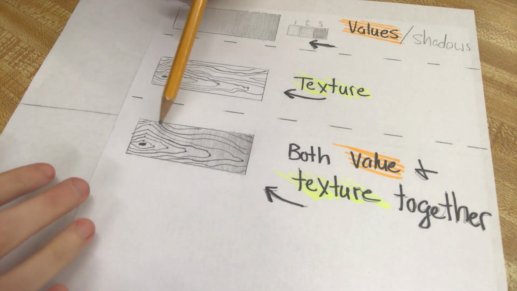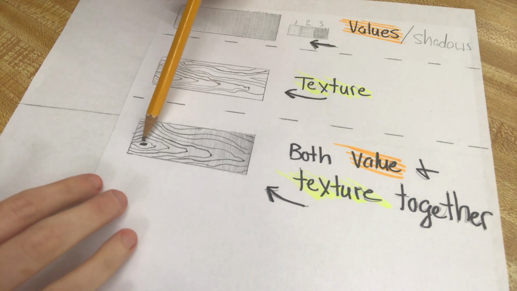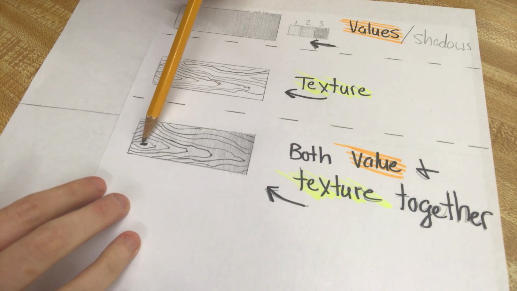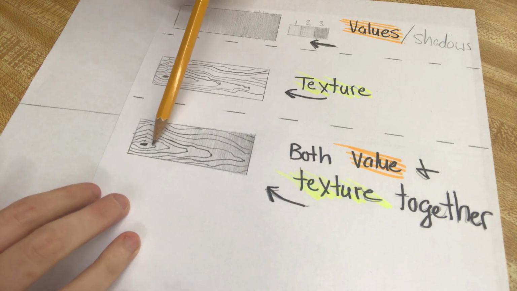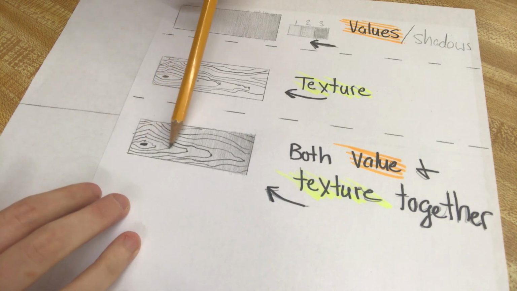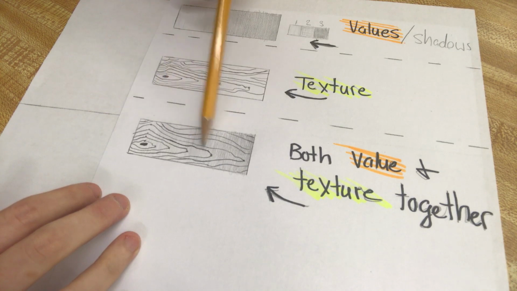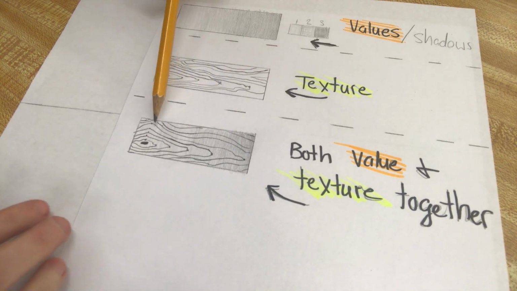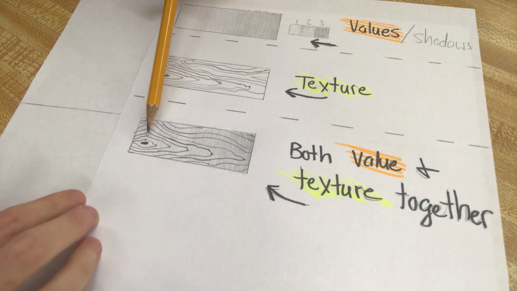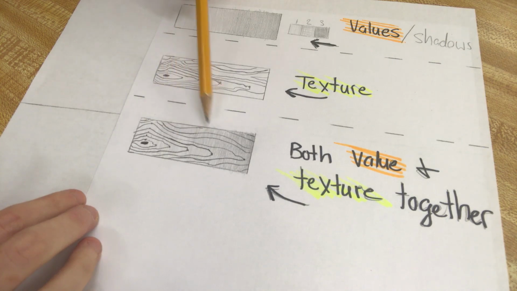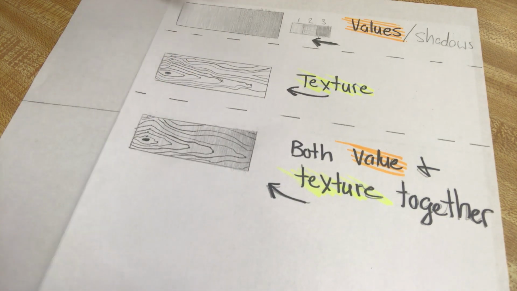So, like with my little example here, wood tends to have these little dark areas called knots. They're like long, dark ovals, and then they have these wavy rings that go out and around it. So, it even was challenging for me to figure out how to do this and make it actually look realistic, but here is a technique that you can do.